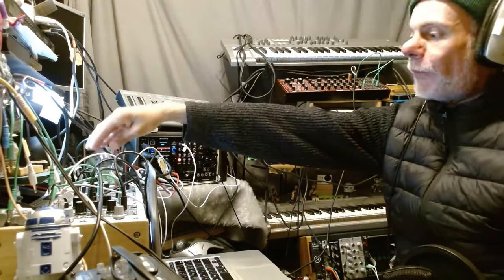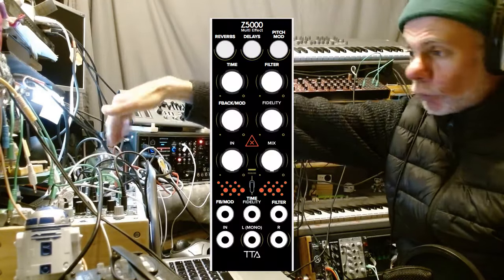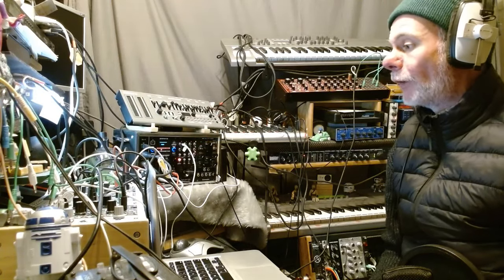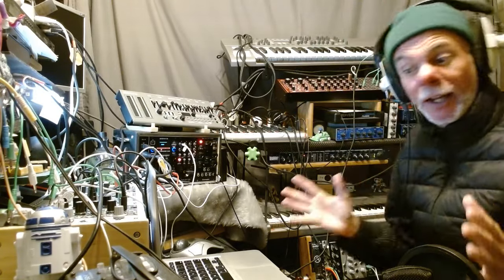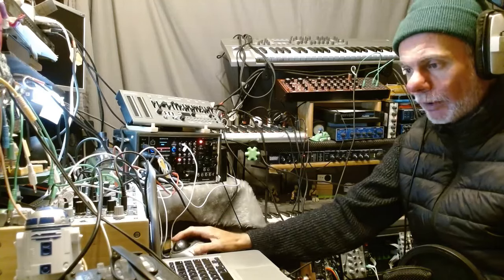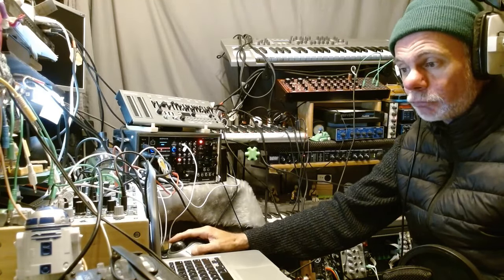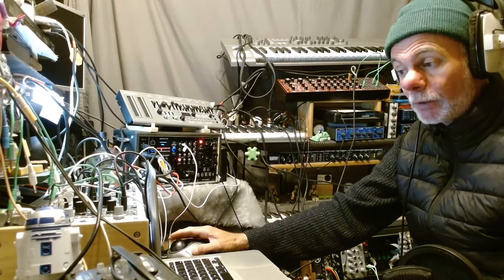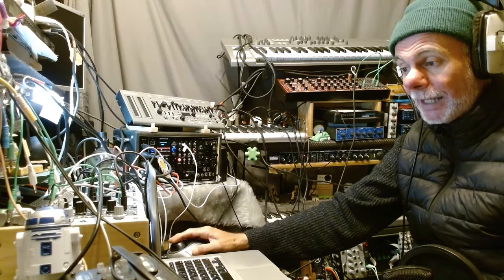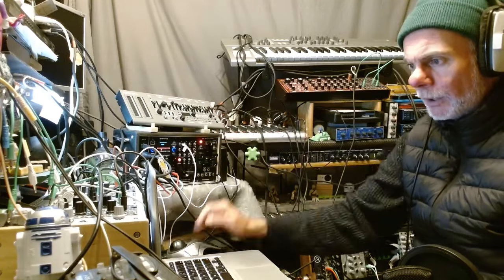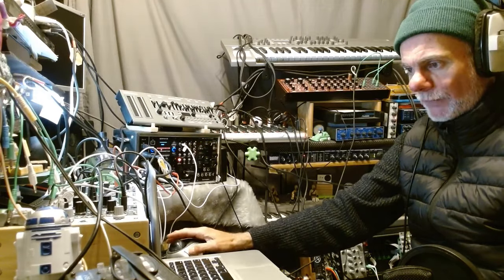So I'm using a Z5000 effects module in this little rack here, which has a kind of a reverb setting that I particularly like, and that's the kind of sound I want to capture. So I've set up an audio track. I am going to record it in, wait, now let's choose the right sound card. I want to choose my Behringer audio interface.